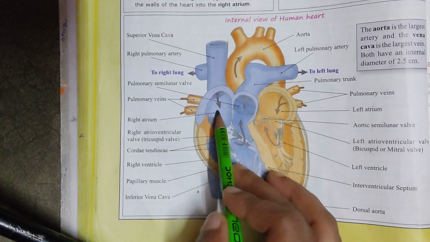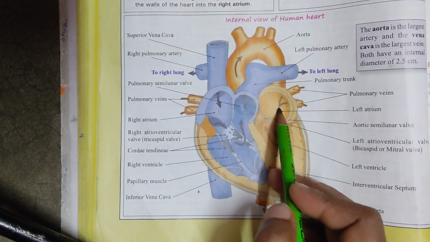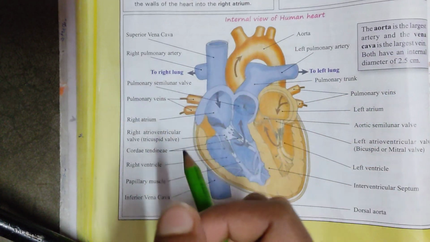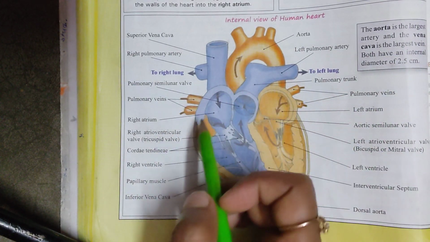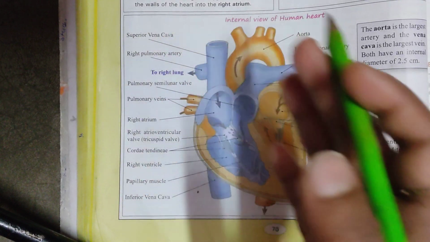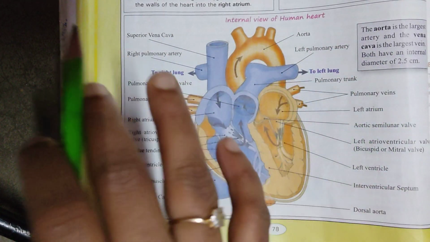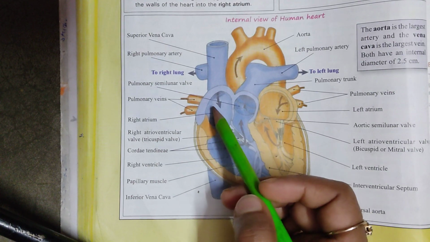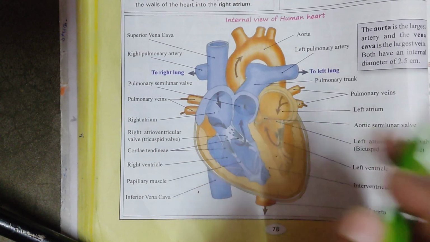Now this side is the right atrium, so this side will be the left atrium. We can state it as auricle also, but in this book in ICSE, see, you can write it as auricle also, no problem, but here it is written as atrium, so you can write atrium also.